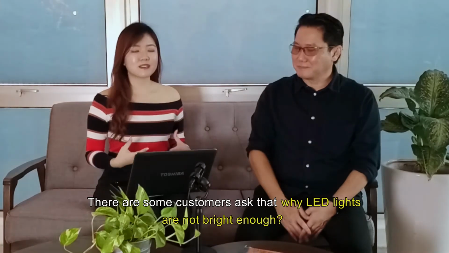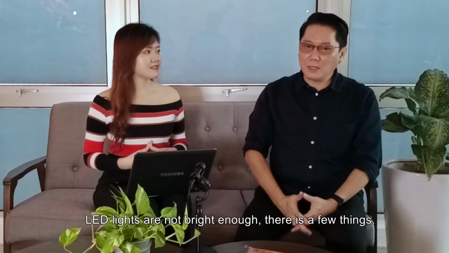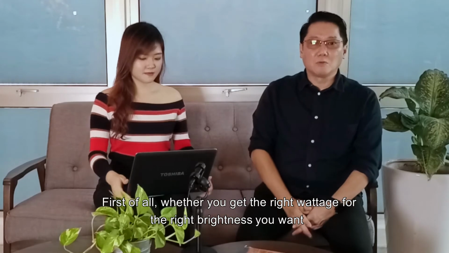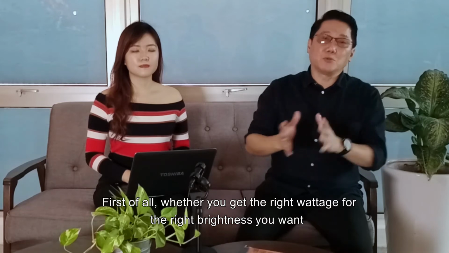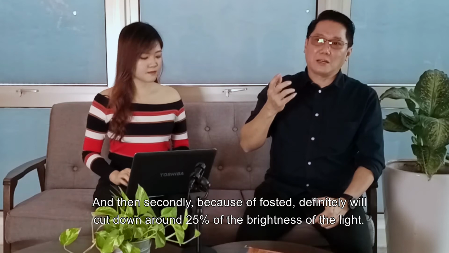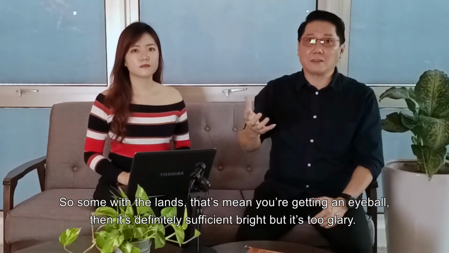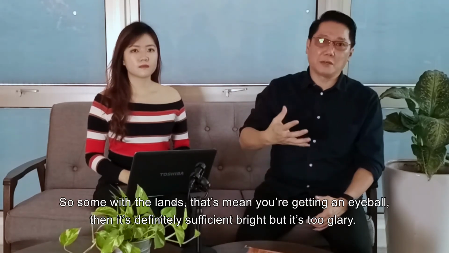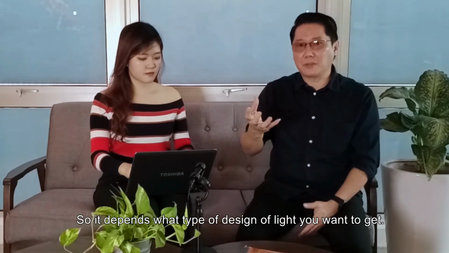Some customers ask why LED lights are not bright enough. There are a few things. First of all, whether you get the right voltage for the right brightness you want is a very important thing. Secondly, because of the frosted cover, it will definitely cut down around 25% of the brightness. Some with a lens, that means you're getting an eyeball, definitely have sufficient brightness, but it's too glary. So it depends on what type of design of light you want to get.